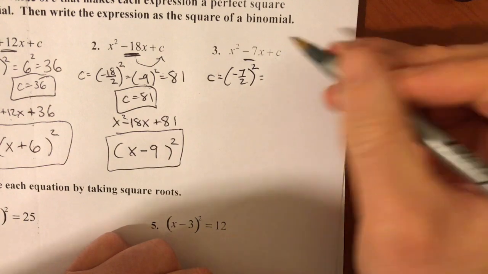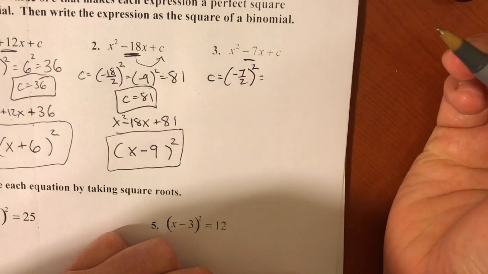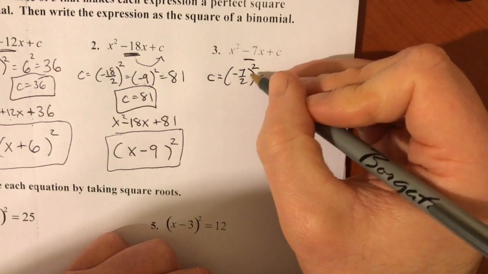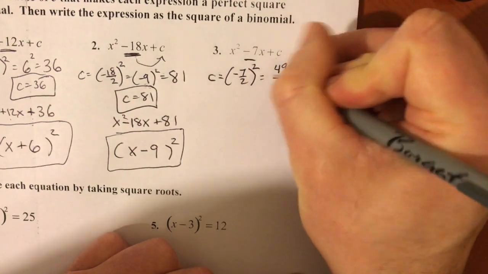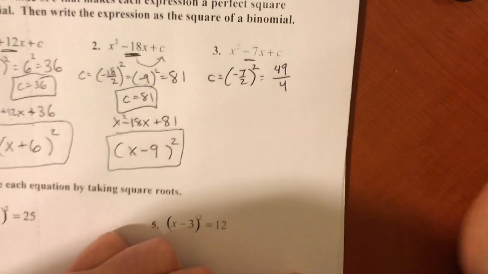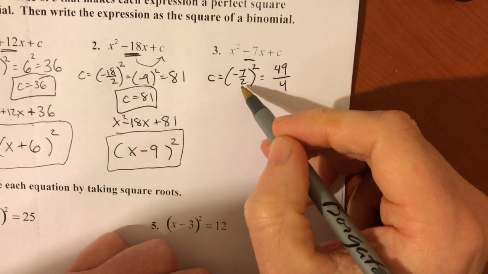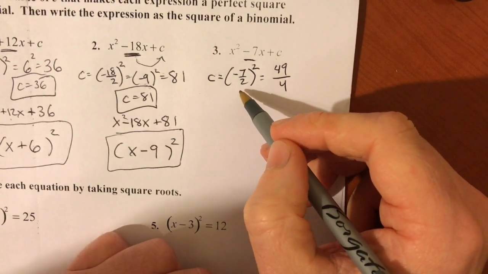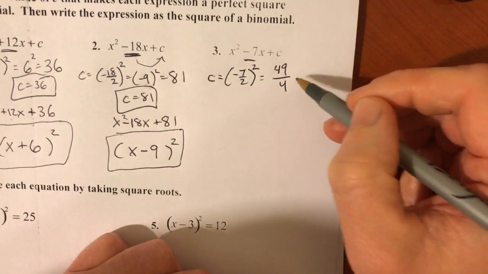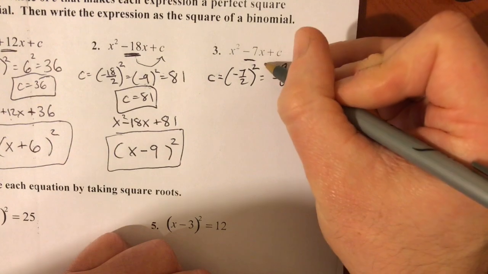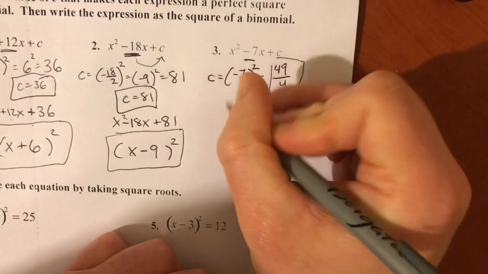That'd be fine. Really nice to square it in fraction form though, because I know the negative squared will be positive, and then you just square the top and bottom. 7 squared, 49. 2 squared, 4. So 49 fourths. If you did the decimal negative 3.5 squared, that's probably harder to do in your head, but you would get 12.25, which is just the decimal version of that. Also perfectly good if you like.